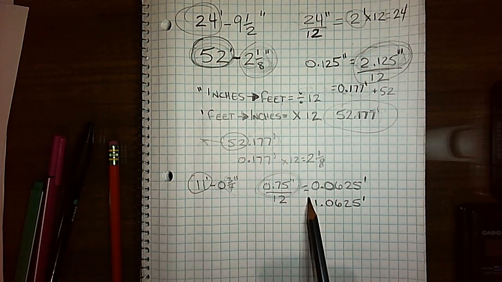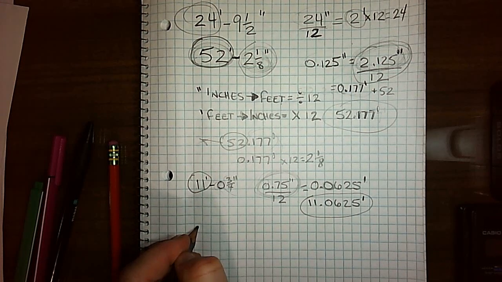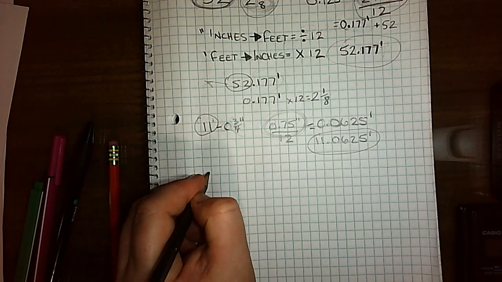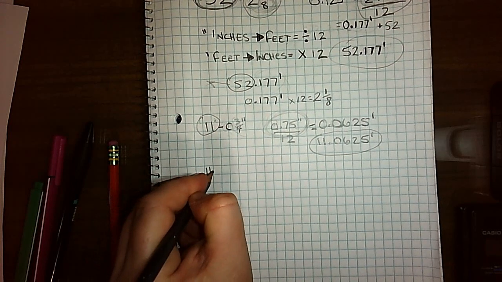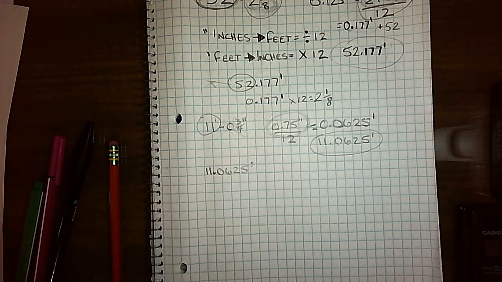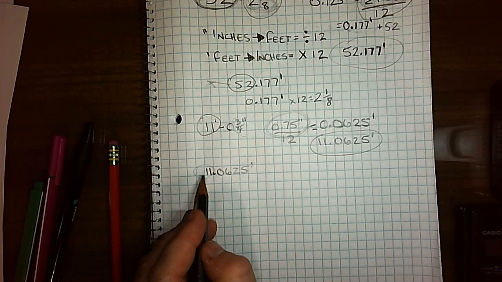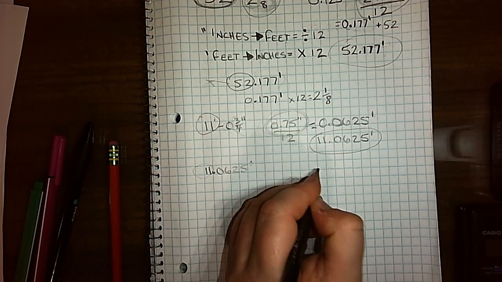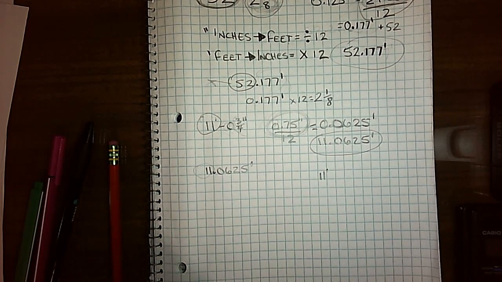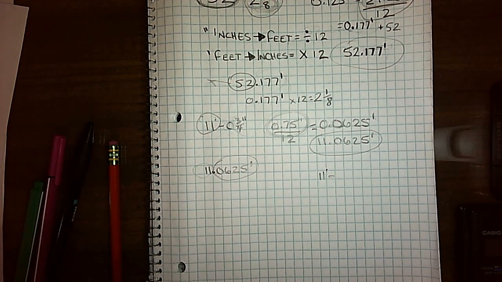Now again, if all I was given was 11.0625 feet, and I needed to figure out how to use my tape measure, I'm going to get rid of the 11 real quick because I already know that's my full feet. And I'll throw that over there, my full 11 feet. Now I'm looking to find my inches.